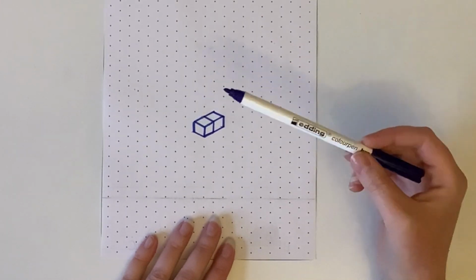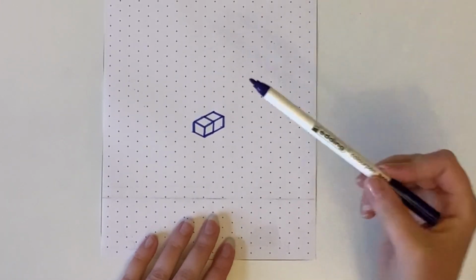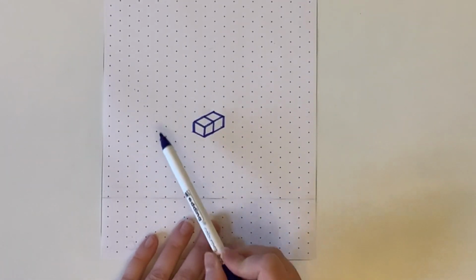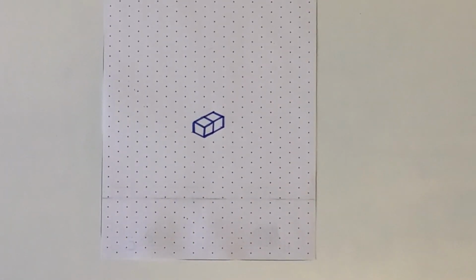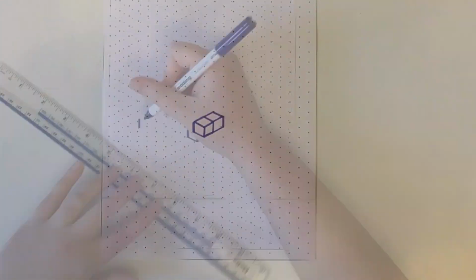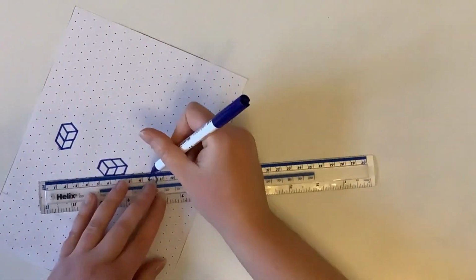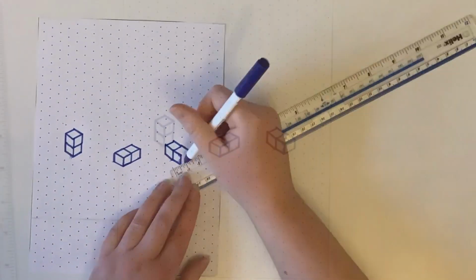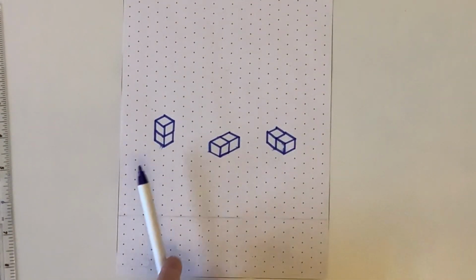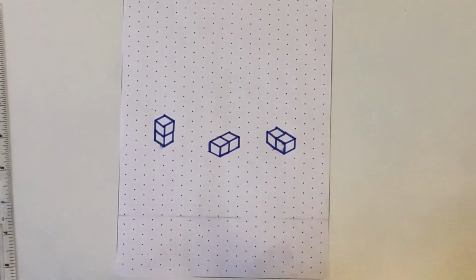If you continue watching, I will just very quickly draw two more cuboids. Okay, so now I've got my three cuboids, and all three are made up of two unit cubes.